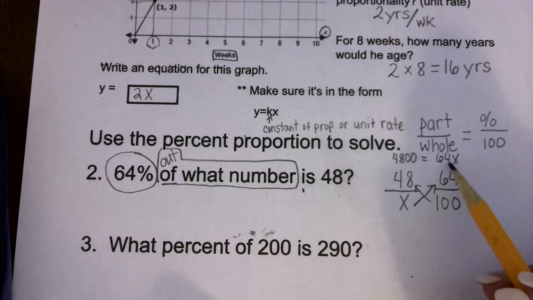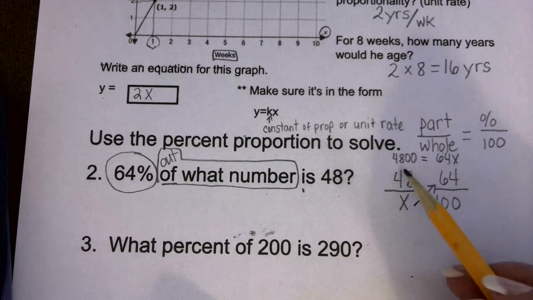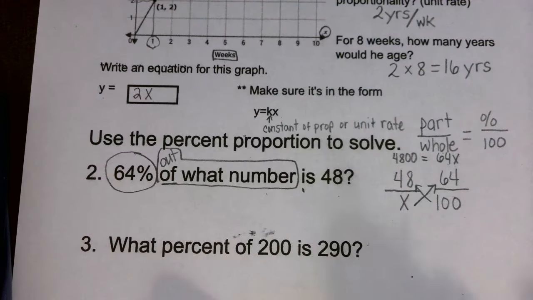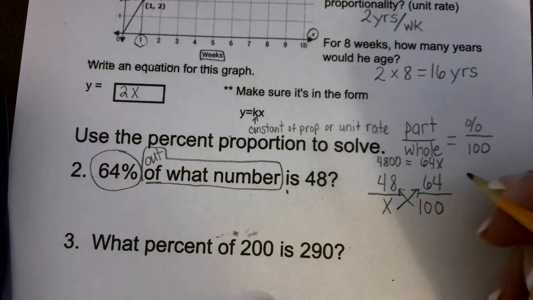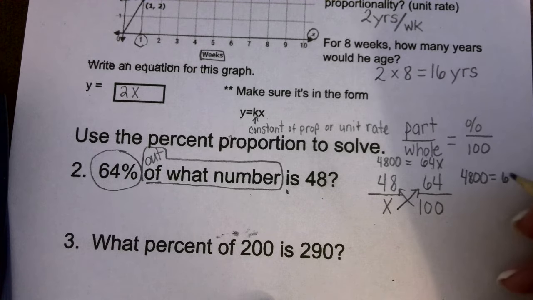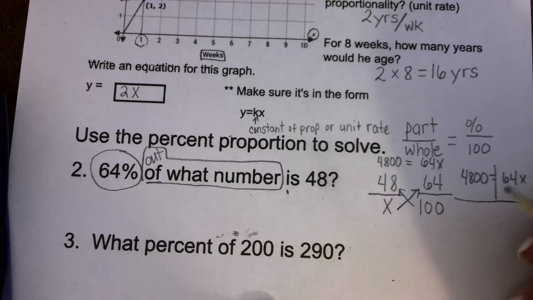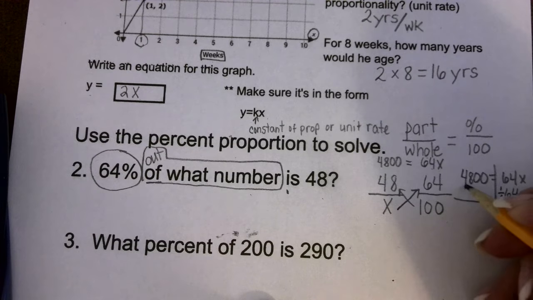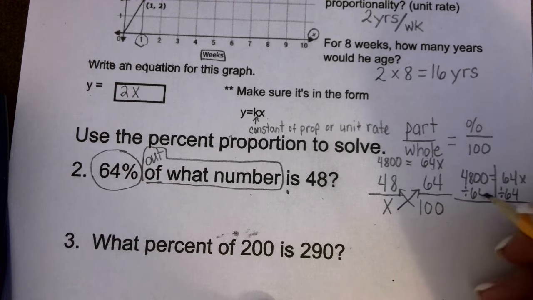So we have to figure out 64 times what number is equal to 4,800, because those two things have to be equal. If you don't know what that is, we have our equation. We're going to divide by 64 because we want that 1x by itself.